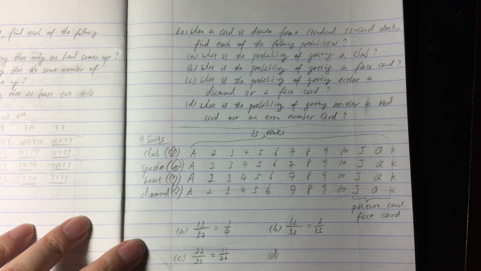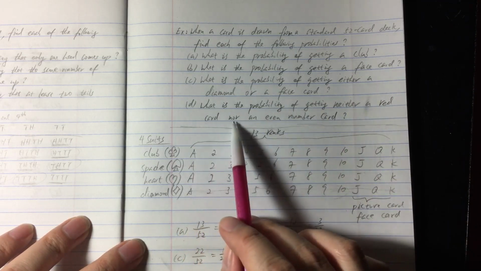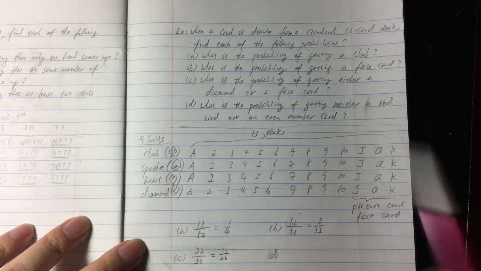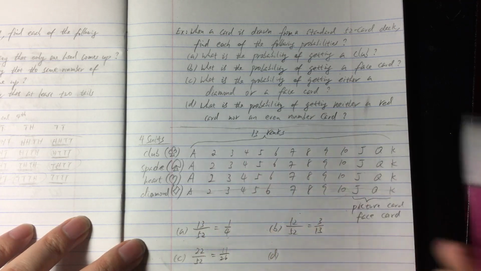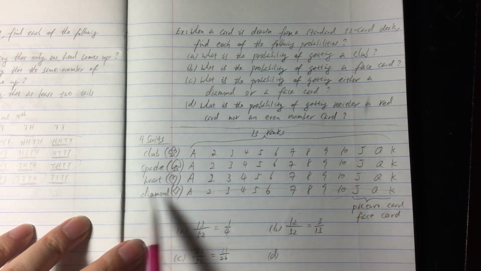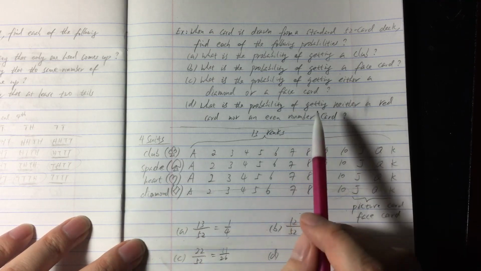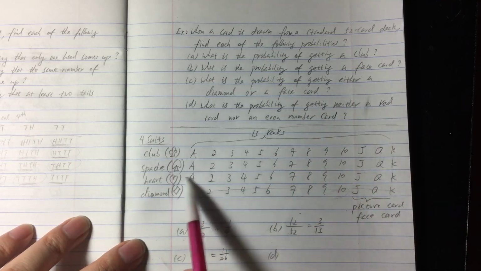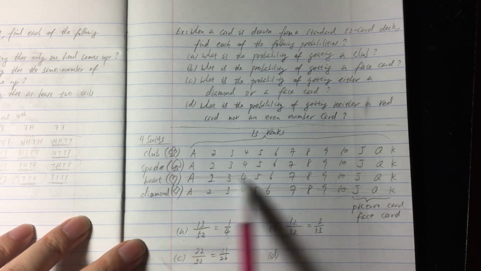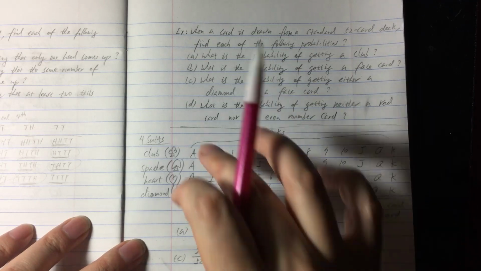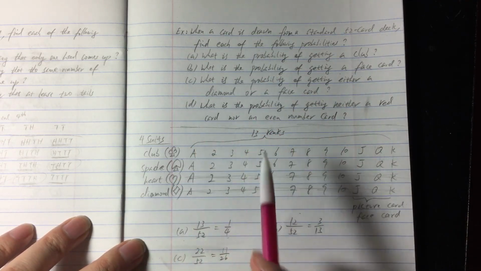Part D. What's the probability of getting neither a red card nor an even number card? Hearts and diamonds are red. Since we're getting neither a red card, we cross out heart and cross out diamond. If we cross out heart and diamond, we have 2 rows left.